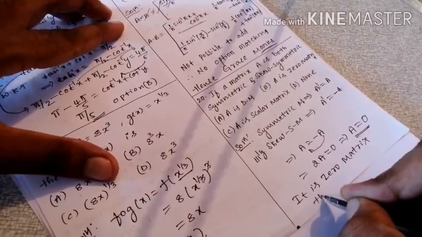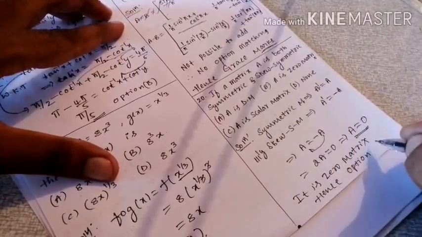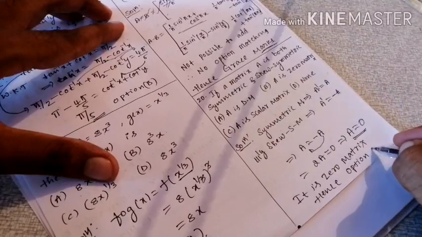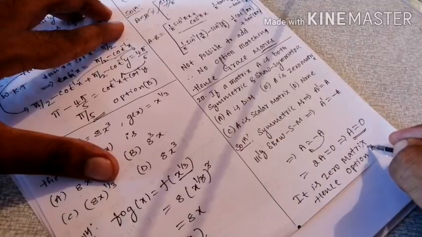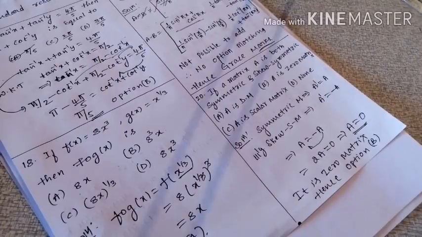Hence option B. Hence option B. Take a screenshot. We'll go for the next question.